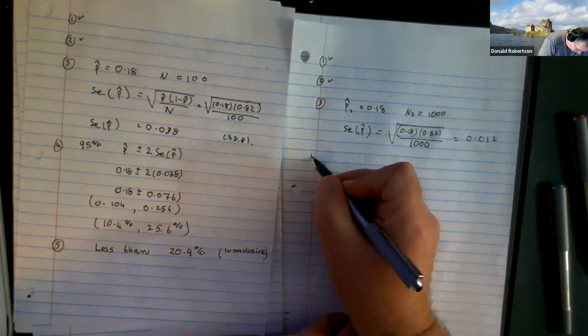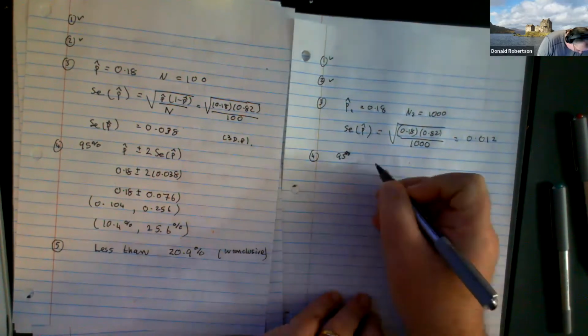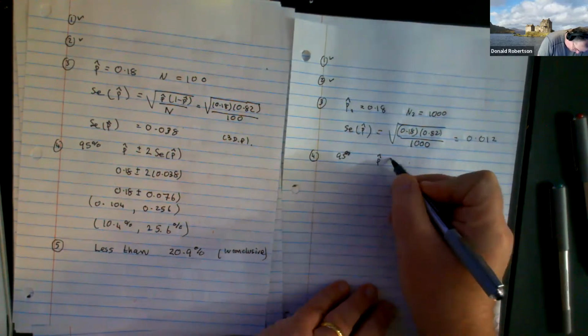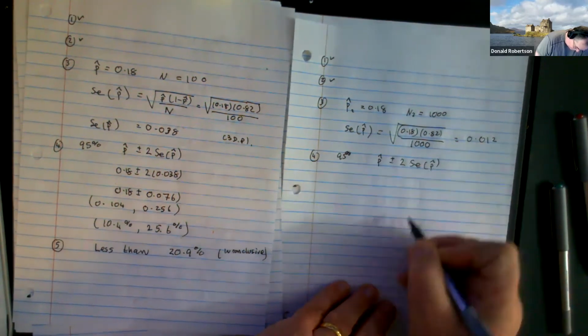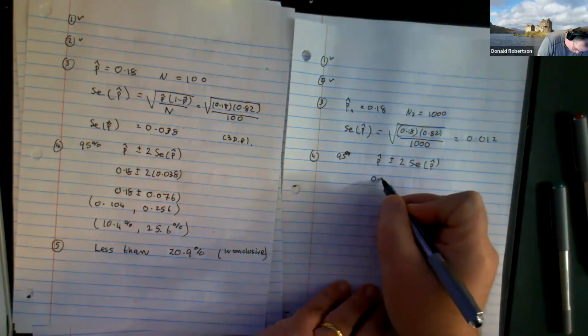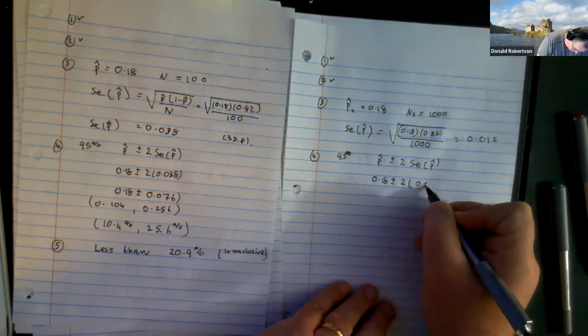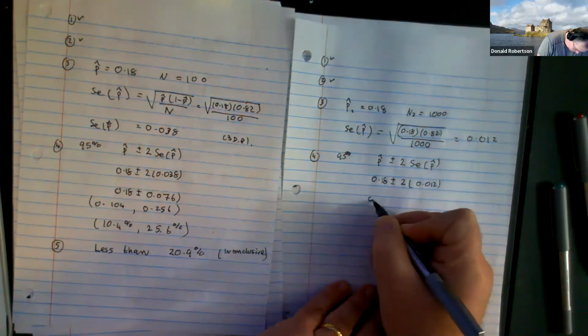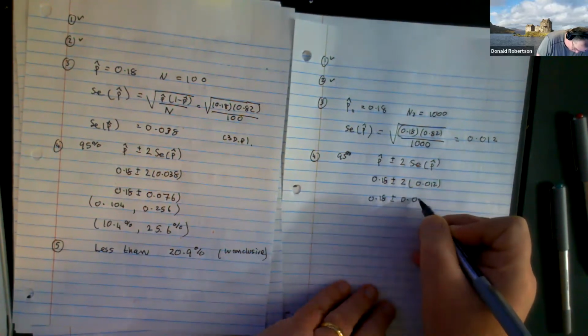Let's get our 95% one. So our 95% confidence interval is p hat, give or take 2 standard errors. 0.18, give or take 2 of these guys. Give or take 0.024.